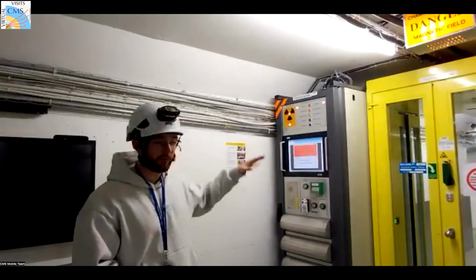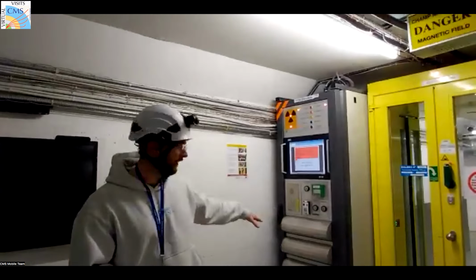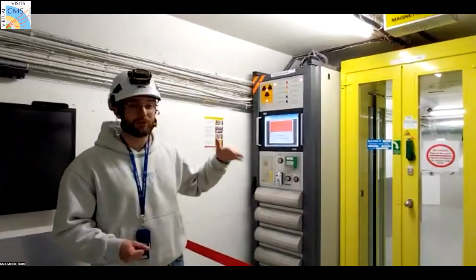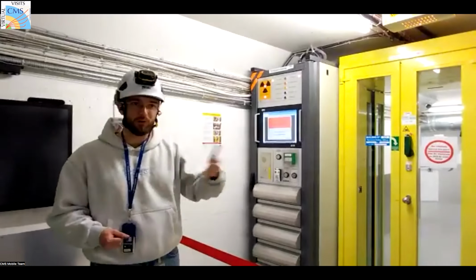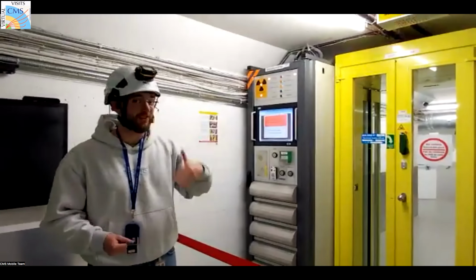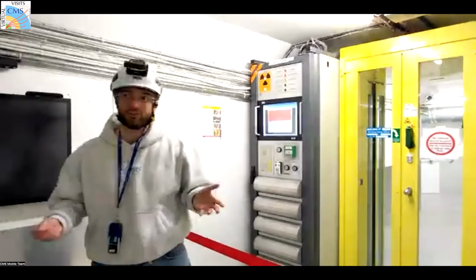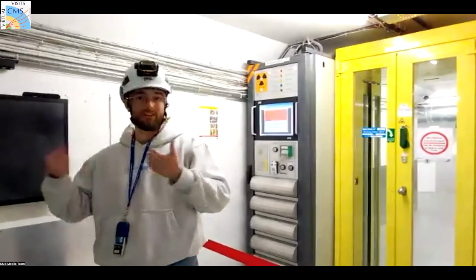So every experiment has this system, as far as I know, with the keys. And if anybody were to forget to return a key, which I heard a story there was one time, they can't turn on the beam, and it's a big deal. But that's how serious we take the safety here.